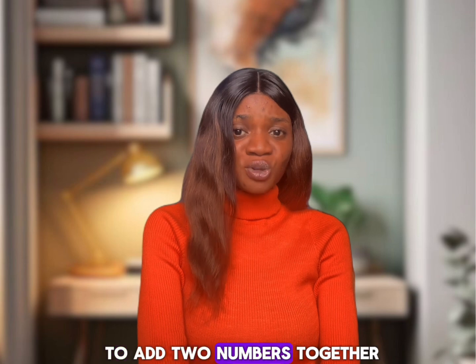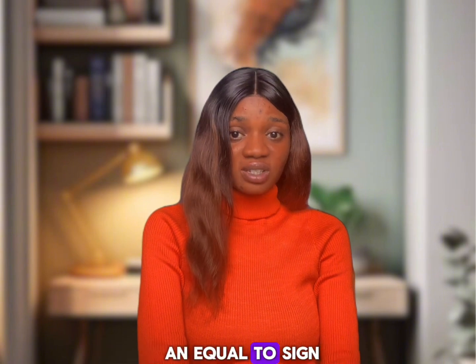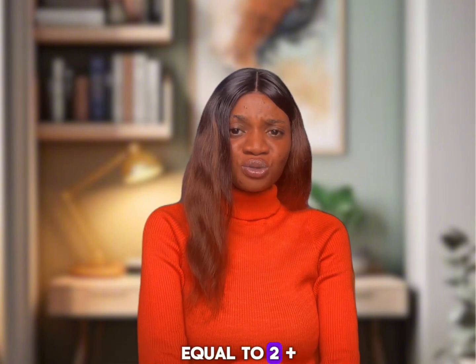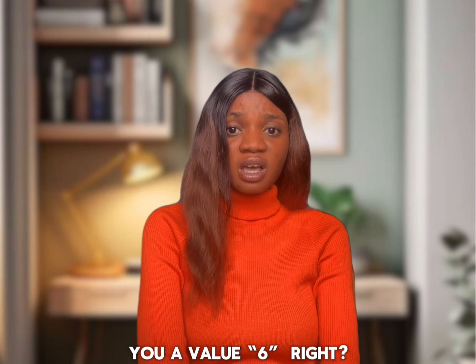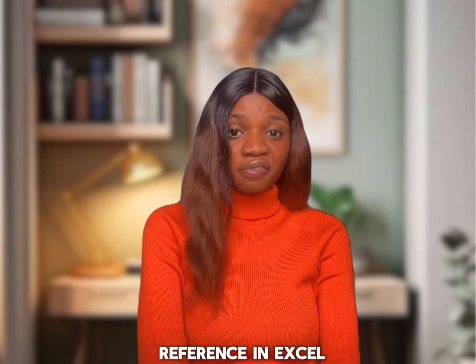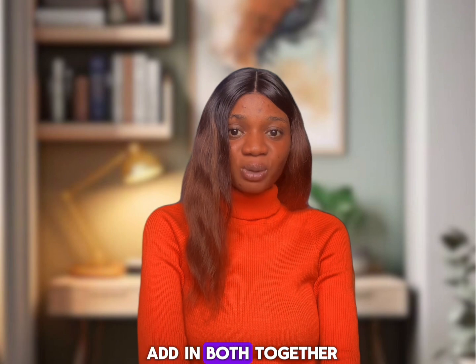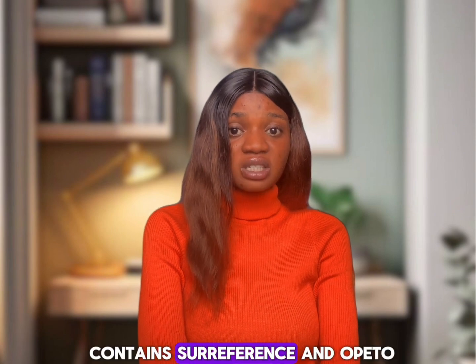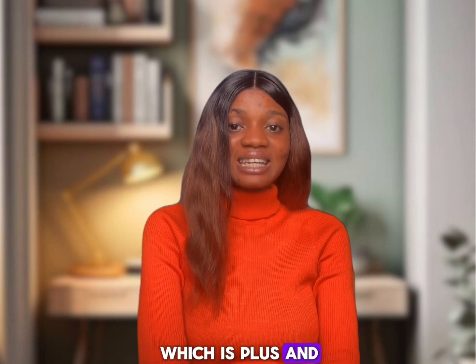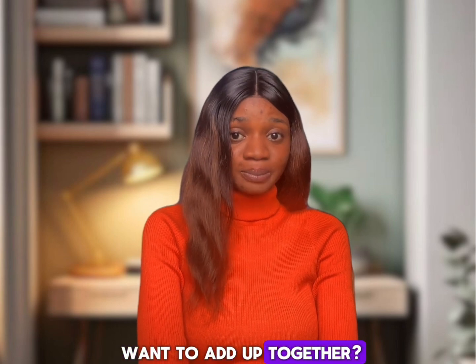Let's say you want to add two numbers together, 2 and 4, in a cell in Microsoft Excel. Starting your formula with an equal to sign, equal to 2 plus 4, it will give you a value 6, right? That is a formula. You could want to add a number to a reference in Excel, maybe A1 plus 2 or A1 plus B1. That is a formula. Adding both together, you can see it contains a cell reference, an operator which is plus, and also a cell reference or a number, depending on what you want to add up together.